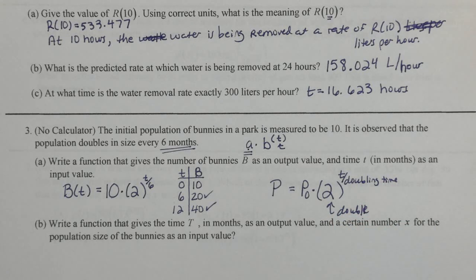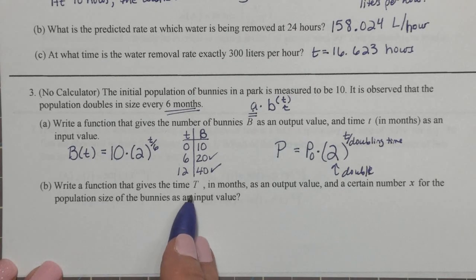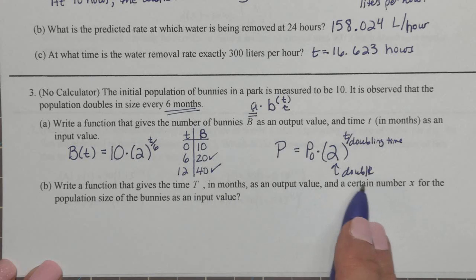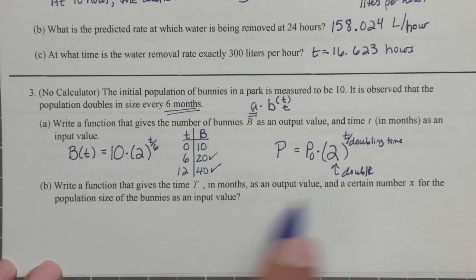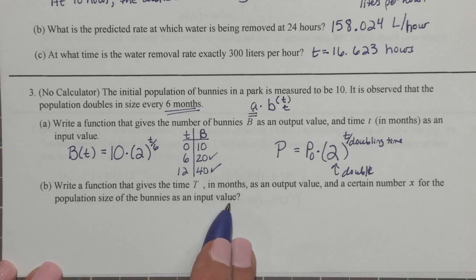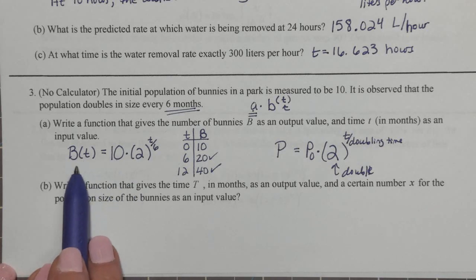Why? Because it just makes sense that it would be that. Okay? Part B. Write a function that gives the time in months as an output value and a certain number x for the population size of the bunnies as an input value. Well, we wrote it the other way around. Now they want us to solve for B.